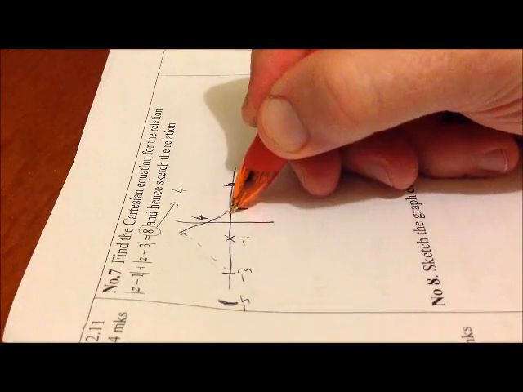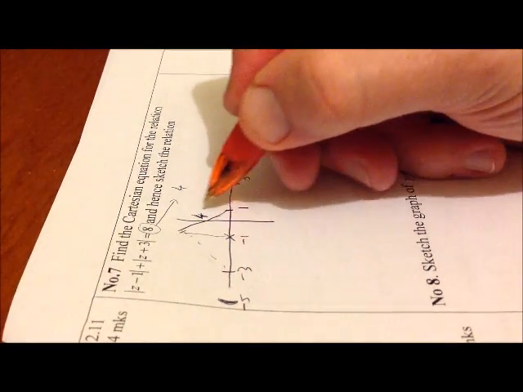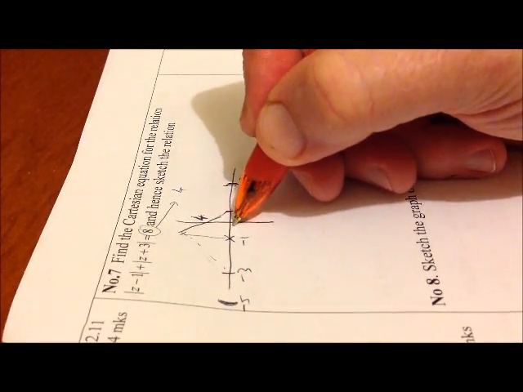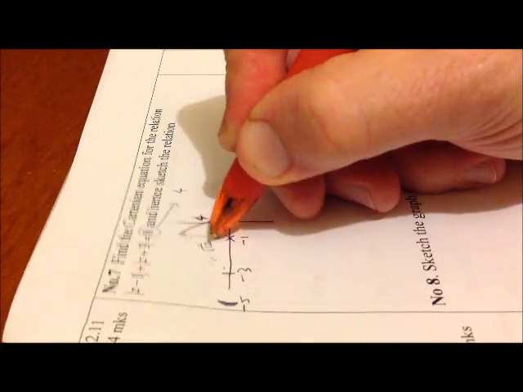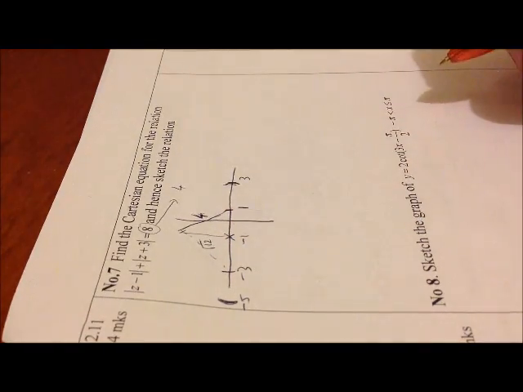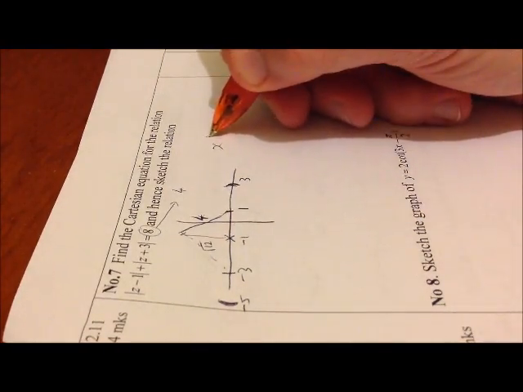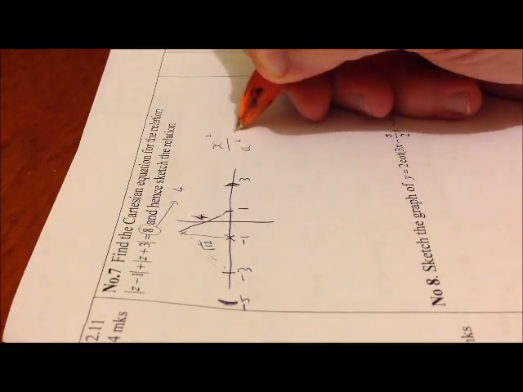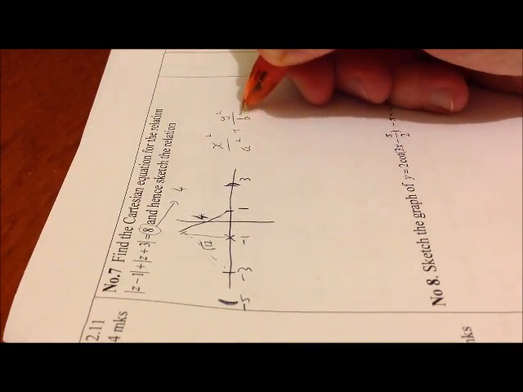So this is 2, this is 4. By Pythagoras you get 16 take away 4. This is the square root of 12. Our standard ellipse is in this form.